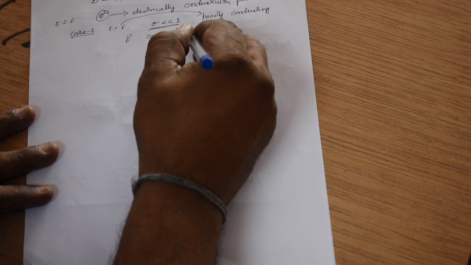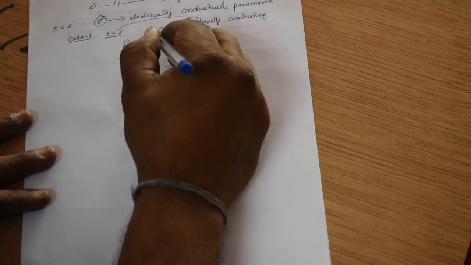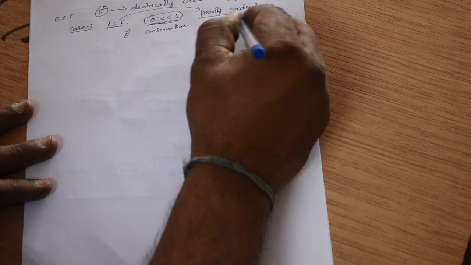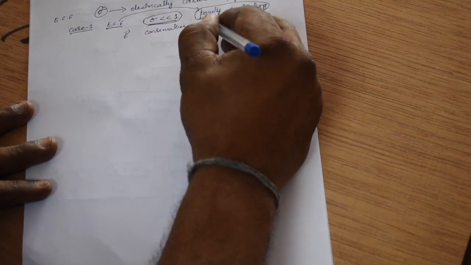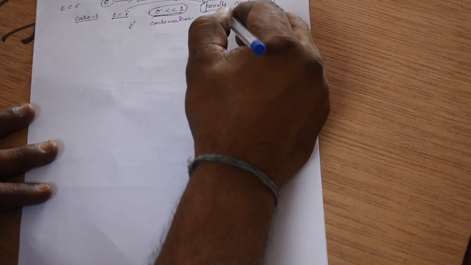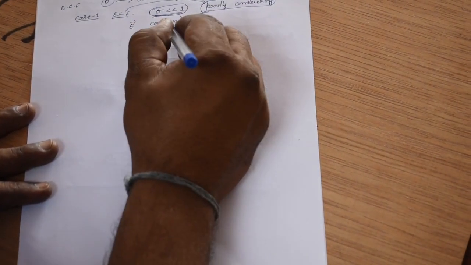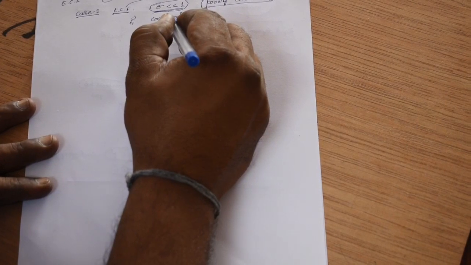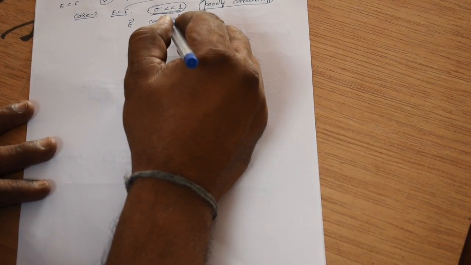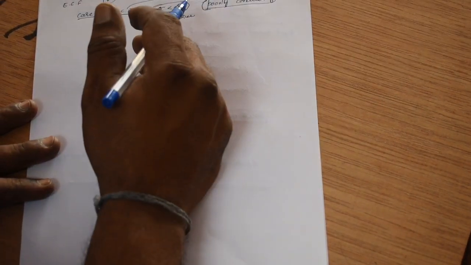So in electrically conducting fluid, if sigma is very much smaller than 1, then they are called poorly conducting fluids. The characteristic of a poorly conducting fluid is that E is conservative. E is conservative means it does not vary. It is not possible to get more electricity like that.